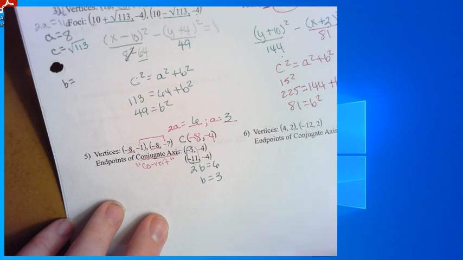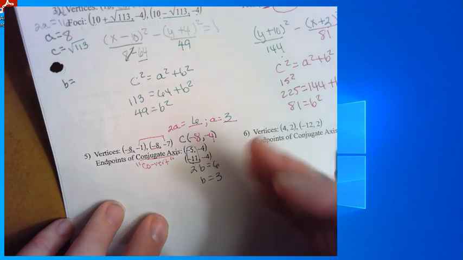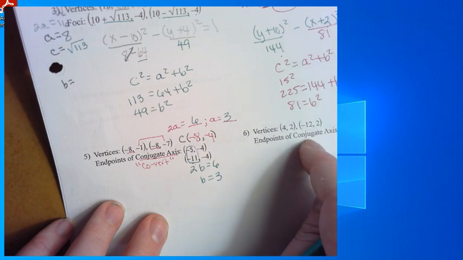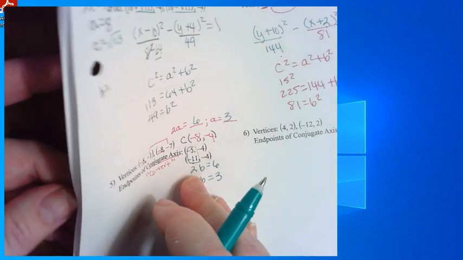Okay, I'm going to let you fill those in. You have everything you need. We didn't need to find C on this one. So you should be able to do number 6. I'm going to leave you at that one.